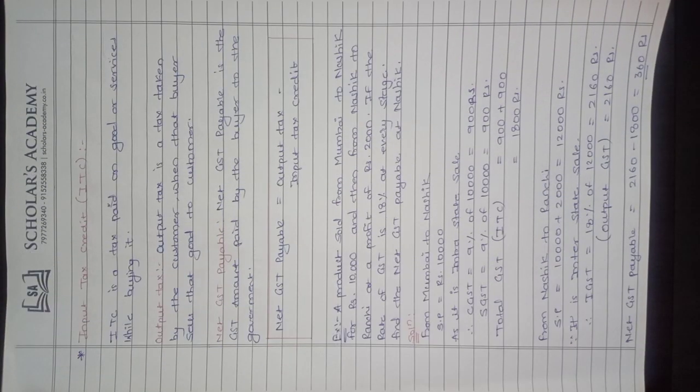To understand net GST payable, let us solve an example. The example says that a product is sold from Mumbai to Nasik for rupees 10,000 and then from Nasik to Ranchi at a profit of rupees 2,000. If the rate of GST is 18% at every stage, find the net GST payable at Nasik. To solve this, first of all we will solve for the transaction from Mumbai to Nasik, that is an intra-state sale. Here CGST and SGST will be payable, that will be half of the total GST. IGST will be 0 in this case.